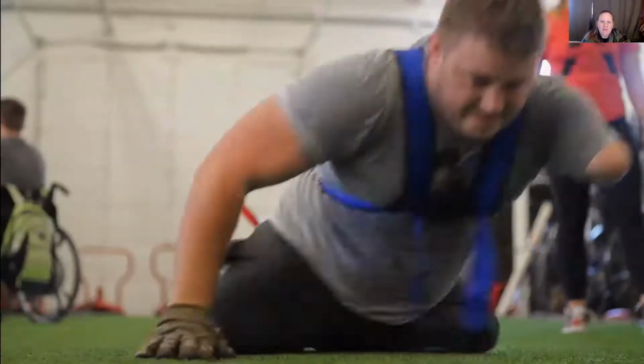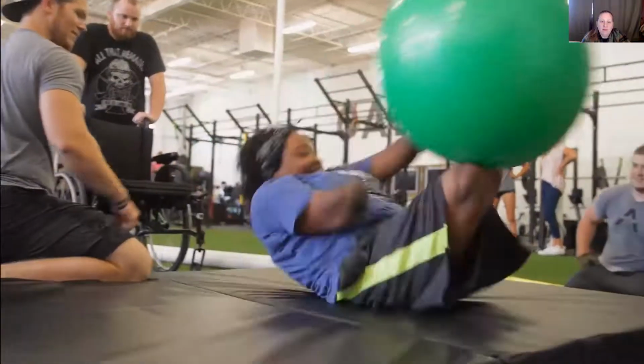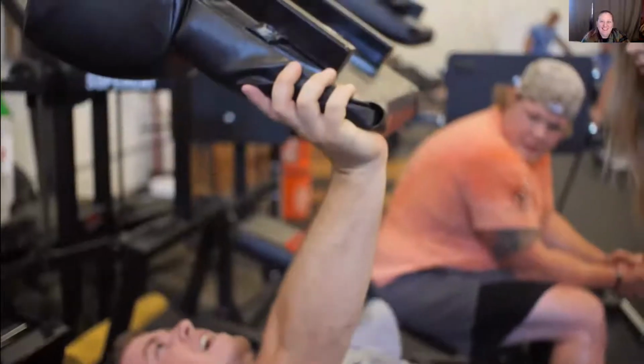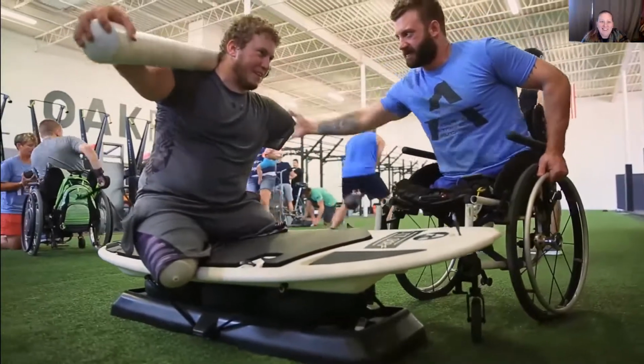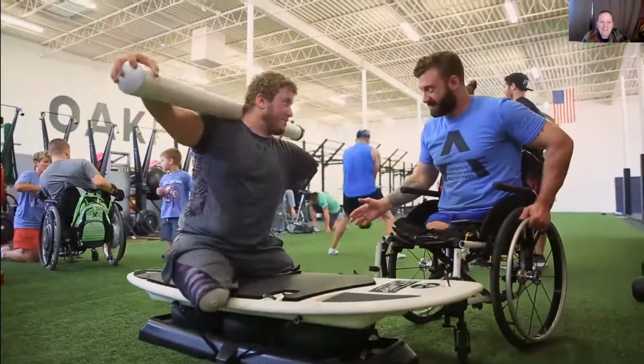Once they graduate this 9-week course, they continue to train as alumni. They recognize that they have this ability to train new people like them.